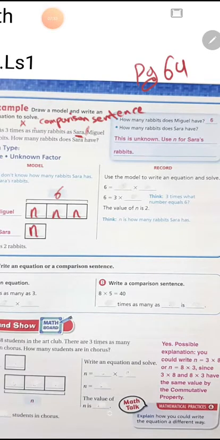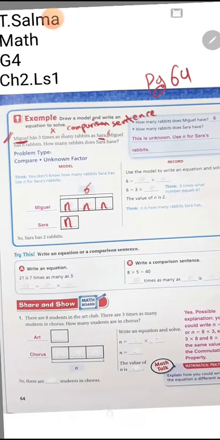So which number in the model, if I repeat it 3 times, the answer will be 6? I think it's 2. That's right. If you repeat 2 3 times, the answer will be 6. Yes. So Sarah has 2 rabbits.